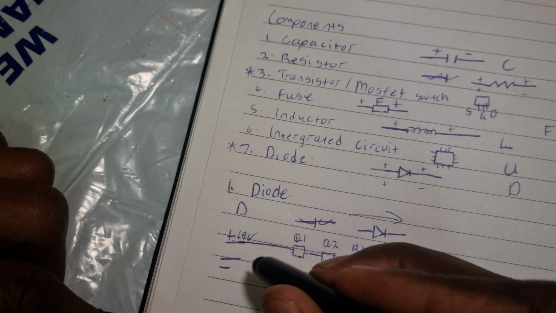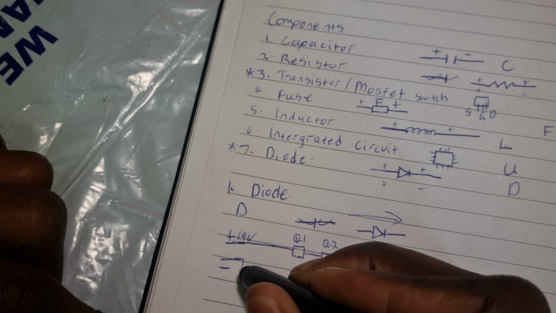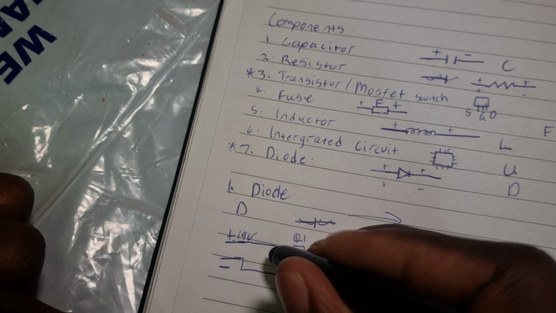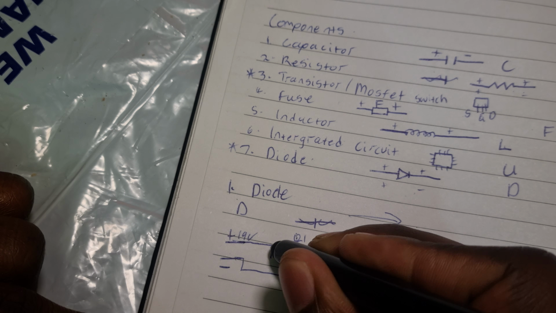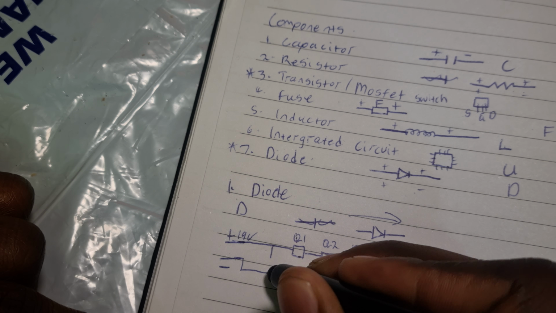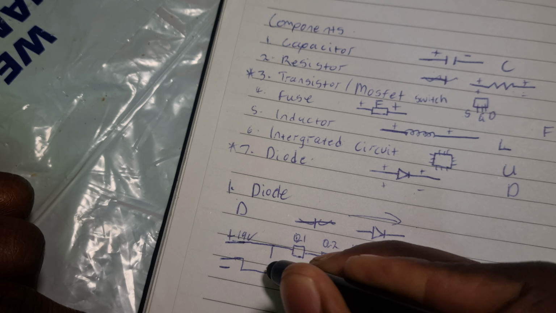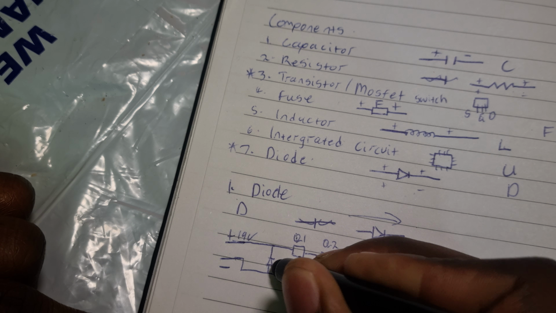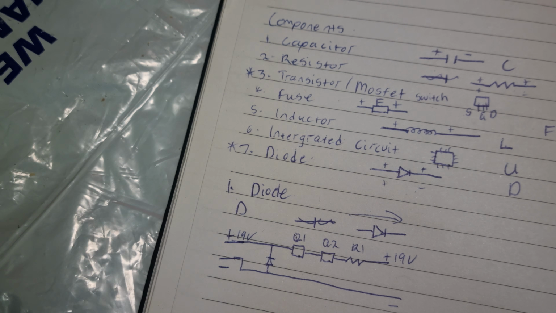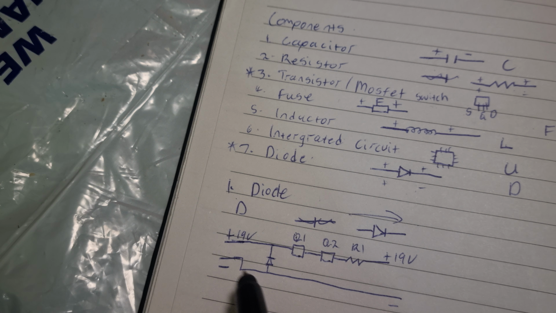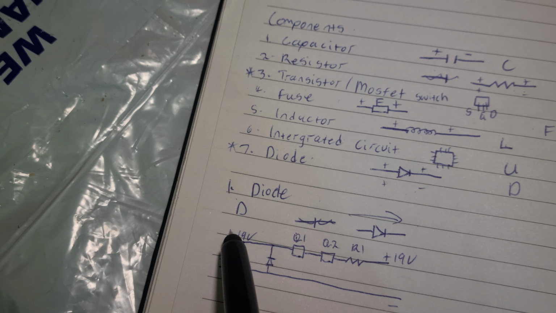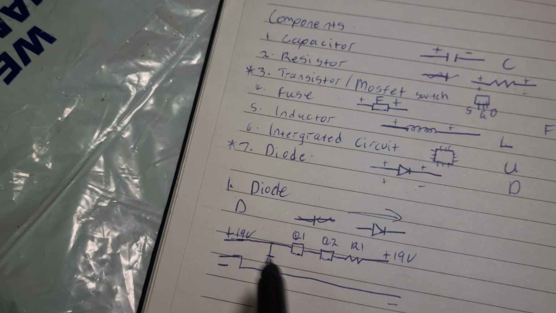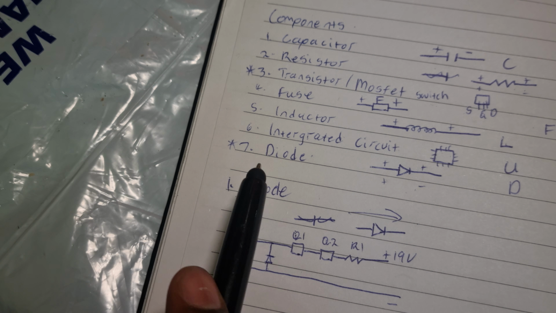Our diode now, as you can see here, we've got your negative going also the same. Our diode is connected over here like this, which simply means that if you've got your 19 volts coming in this way, it can't pass through because it's been put in such a way that it goes only in that direction.